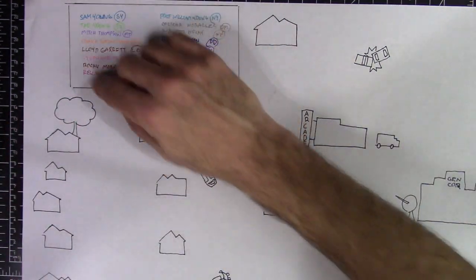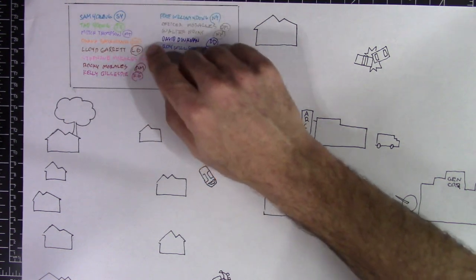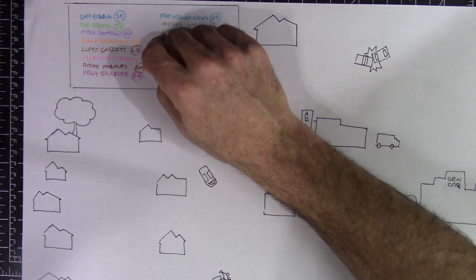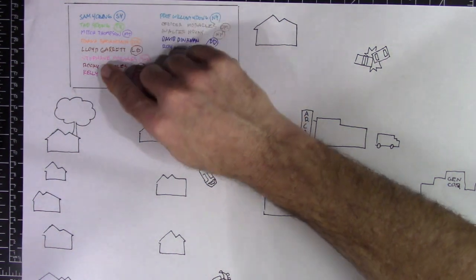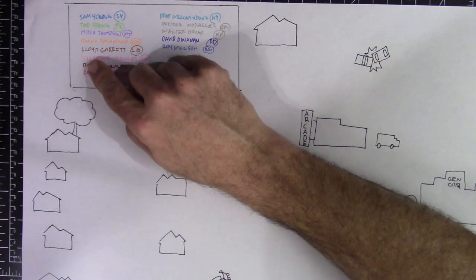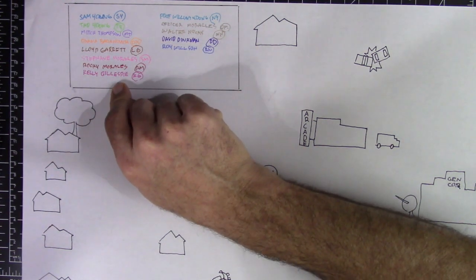So these are my characters. Sam Young, his brother Tad Young, Mitch Thompson, Oksana Baranek. I don't think her last name has ever been mentioned in the comics, but Baranovich. Lloyd Garrett, Stephanie Morales, Rocky Morales, and Kelly Gillespie.